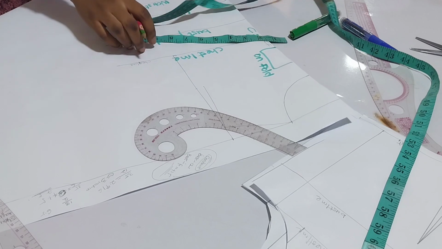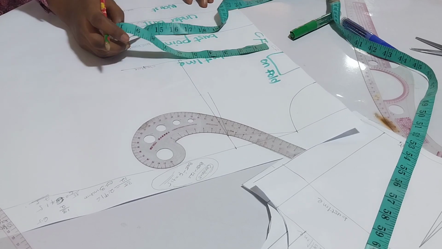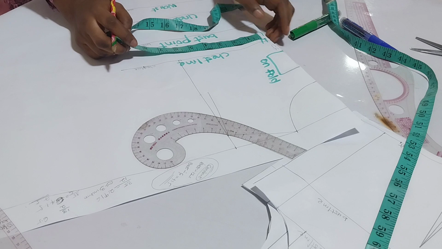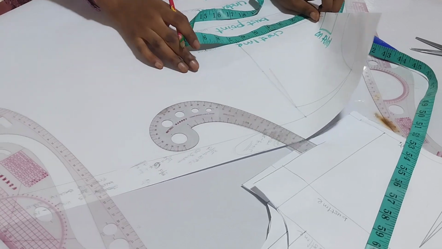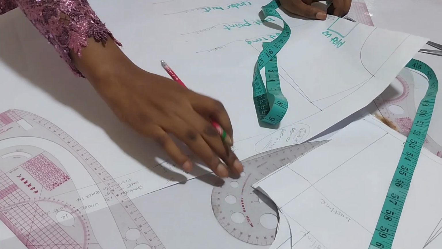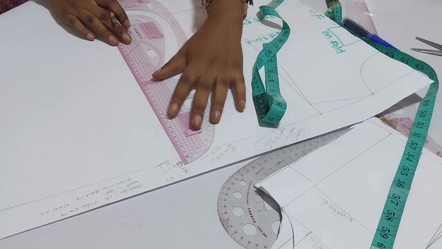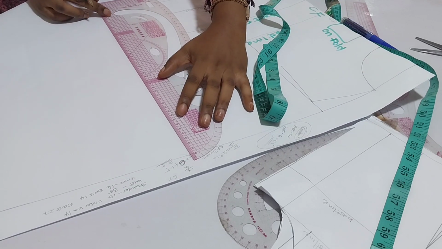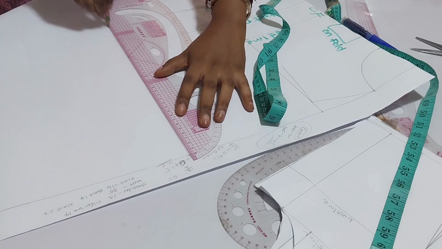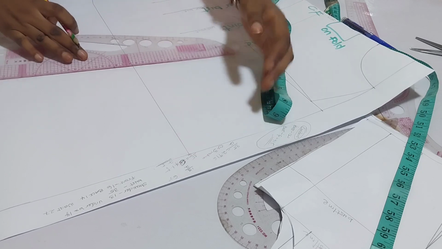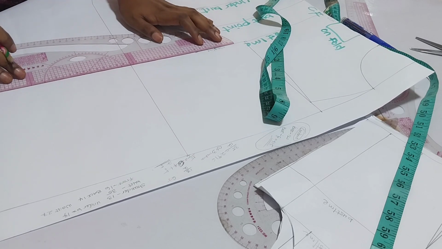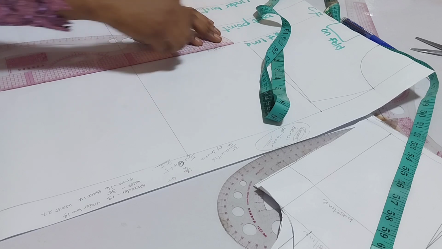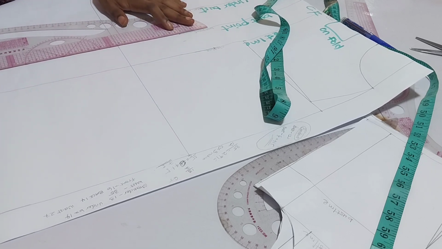After that, but before that, let's start making the back measurements too. Draw a straight line like this. So you can extend the lines we have here. You extend the lines we have here like this.